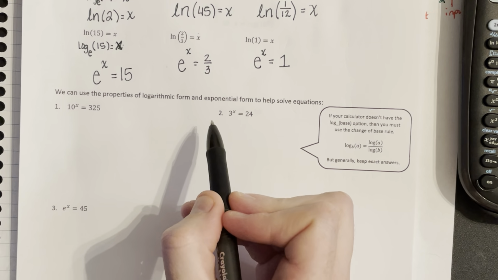This, when it started out in logarithmic form, was already solved for x because x is by itself. So I could just put that in my calculator and find log base 6 of 36, and it would still say 2.